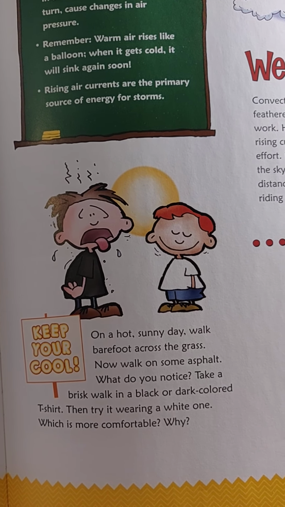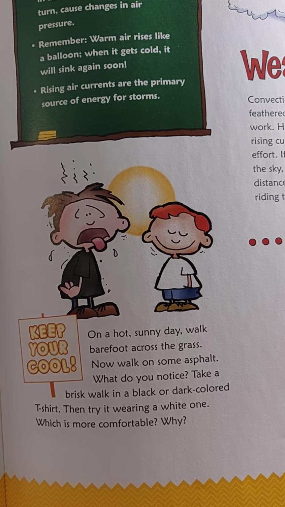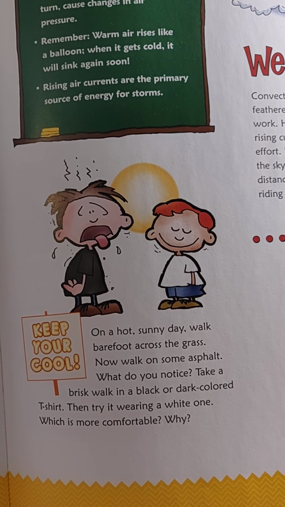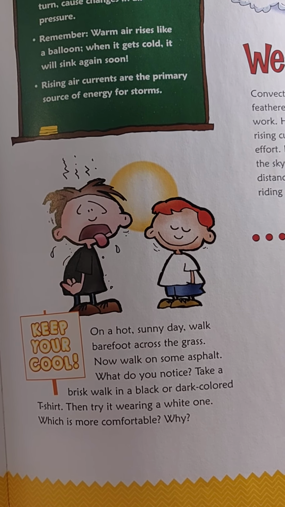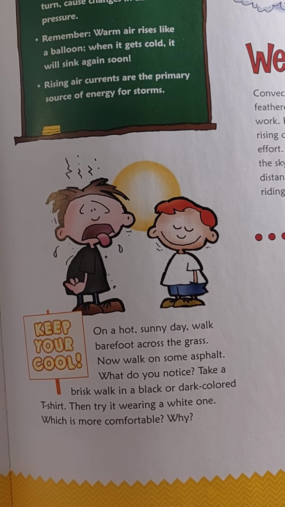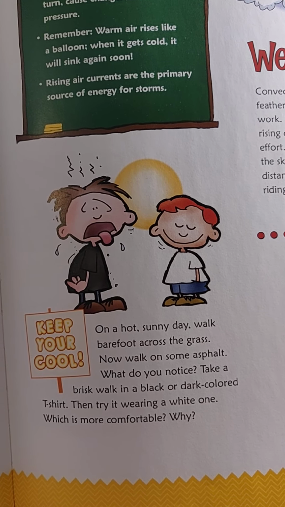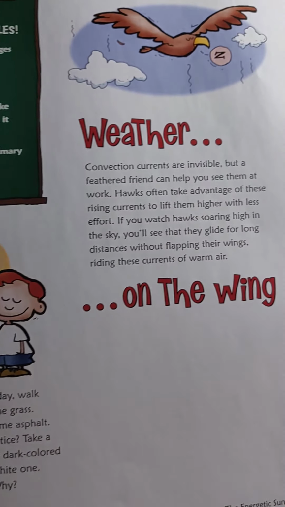Keep your cool. On a hot sunny day, walk barefoot across the grass. Now walk on some asphalt. What do you notice? Take a brisk walk in a black or dark colored t-shirt, then try it wearing a white one. Which is more comfortable and why?